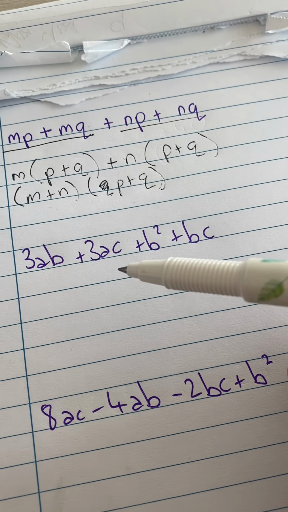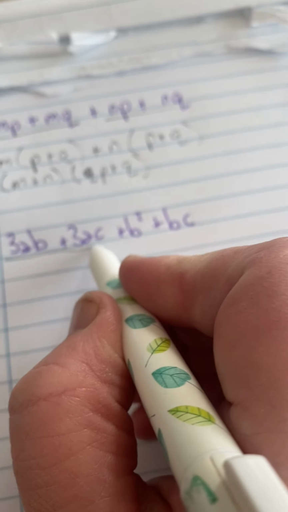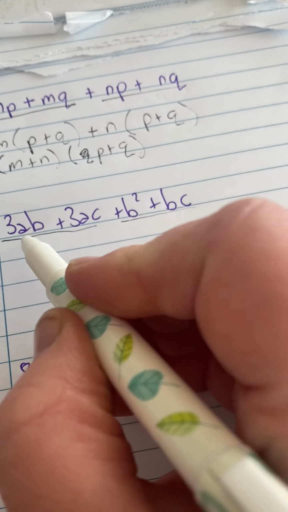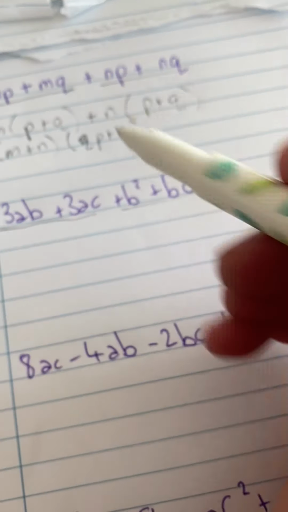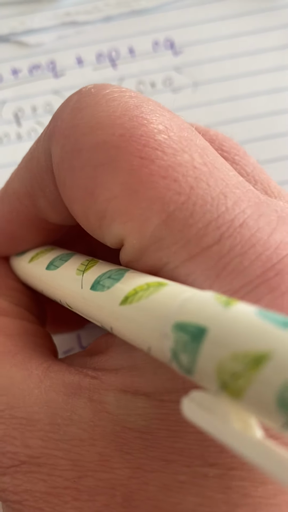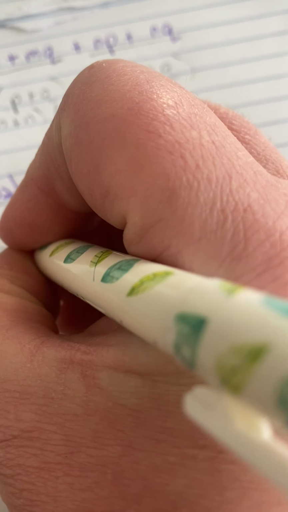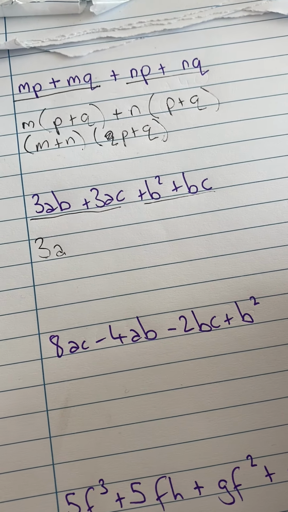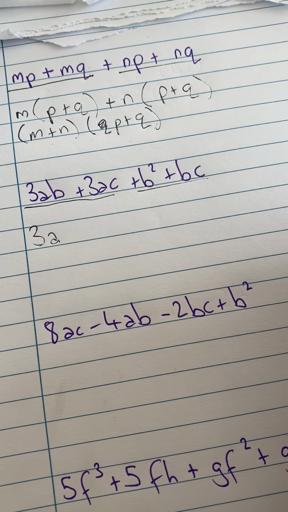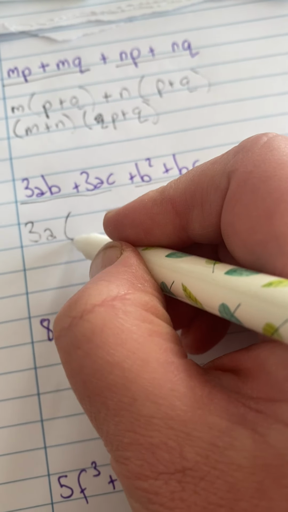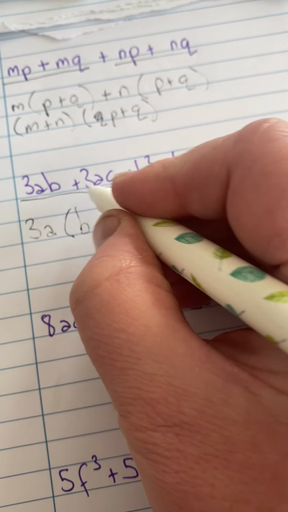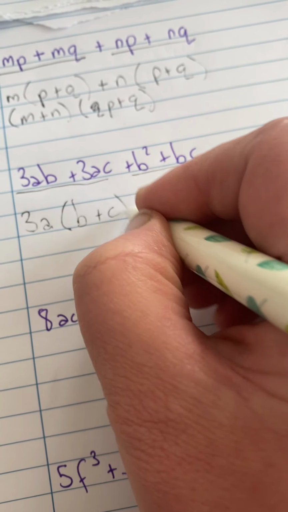So let's try that again for this. Same thing, I'm going to have a look at this section and this section separately. These have more than one thing in common this time. They both have a 3 in common and they both have an A in common. So I'm going to take out both of those things as common factors. If I divide this by 3A, I'm left with B. If I divide this by 3A, I'm left with C.